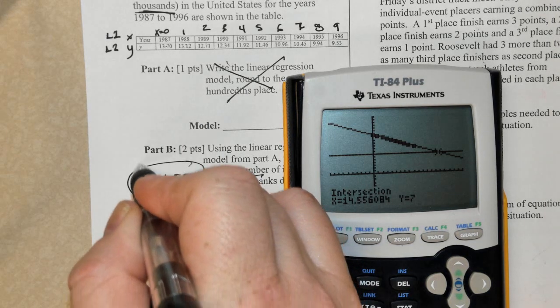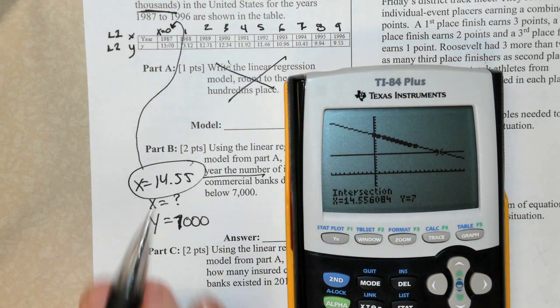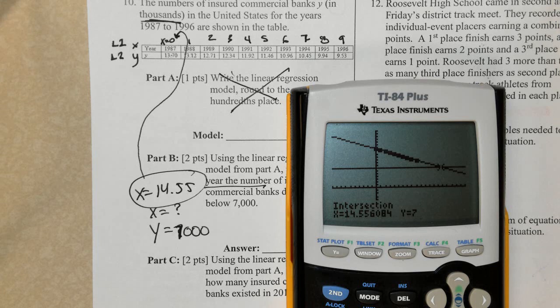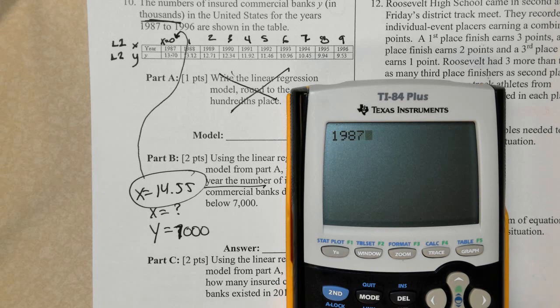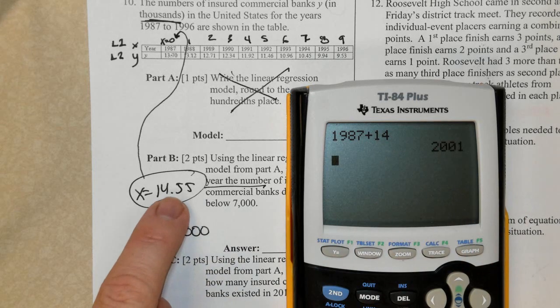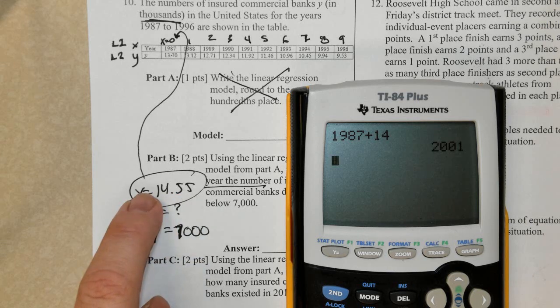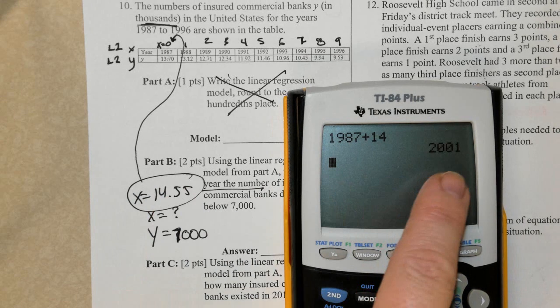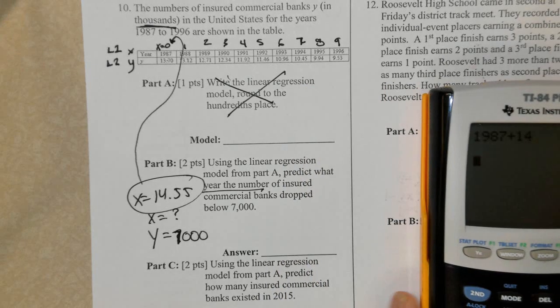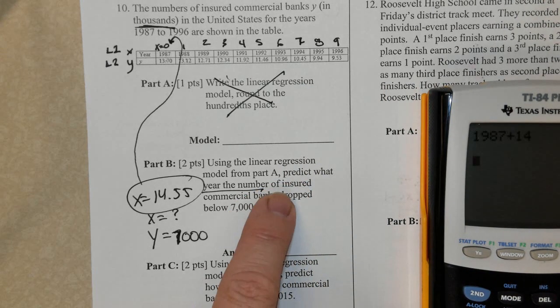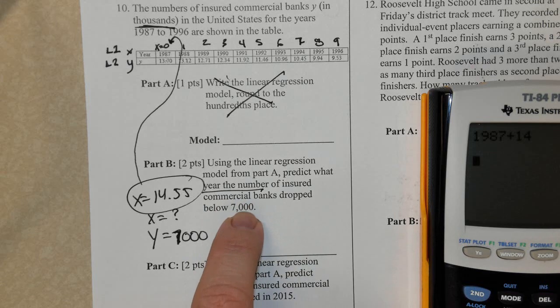14.55. Now I want you to come up here and draw an arrow to 1987. If you add 14 to 1987 on your calculator, what value do you end up with? So I'm going to press clear and try. 1987 plus 14 equals 2001. So 0.5 is halfway. A little more than halfway through the year 2001, the number of insured commercial banks hit 7,000.